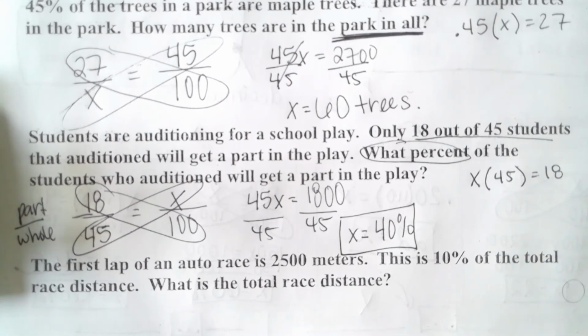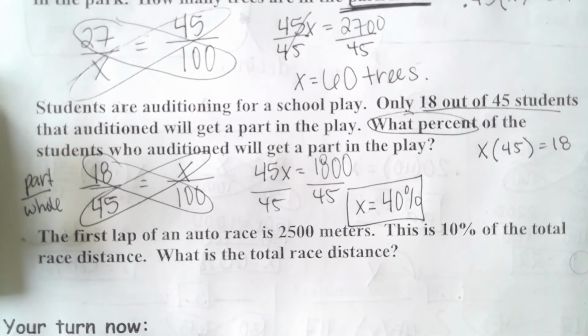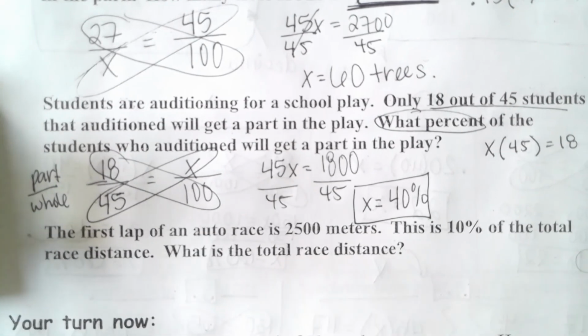All right, so I want you guys to try this next one. So go ahead and pause the video. And when you are finished with the problem, click play and then see if you got the correct answer or not. So go ahead and pause the video and try out this next question.